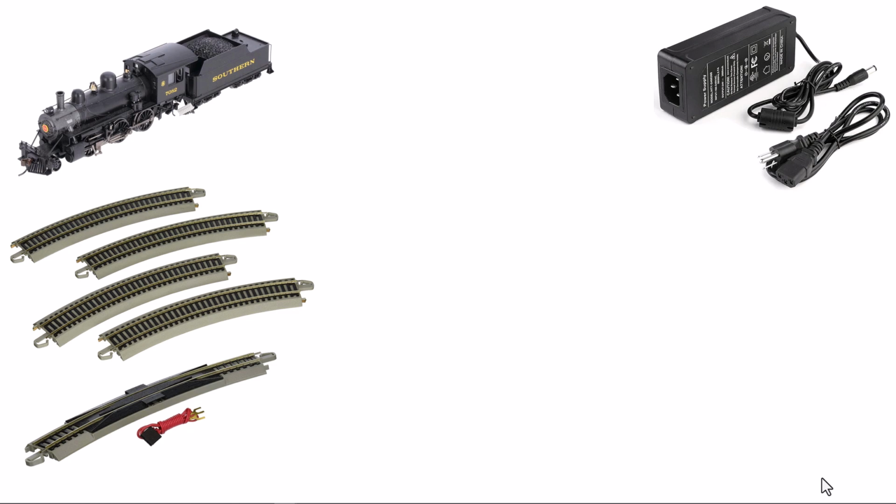This is a 24 volt DC power pack that you can buy online for $12 to $15. It's 3 amps. You don't need that much current, but the higher the rating on the power supply, the less interference you're liable to get from ripple or lack of the capacitive filtering in the system.